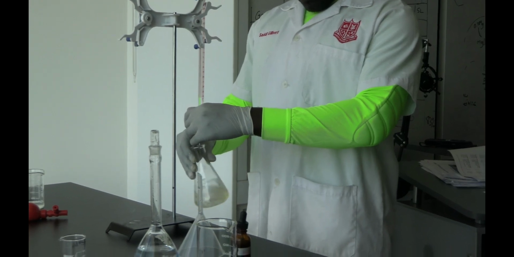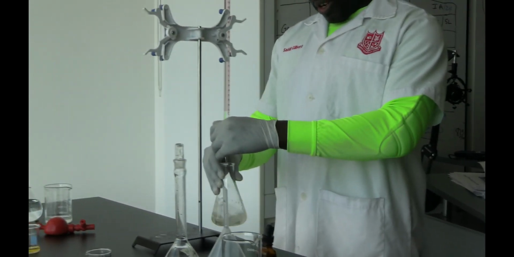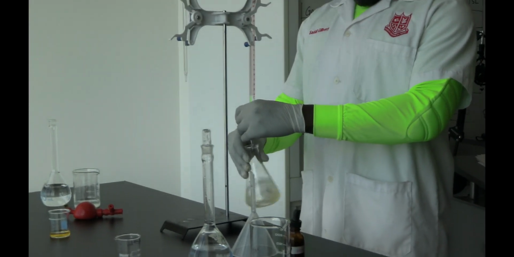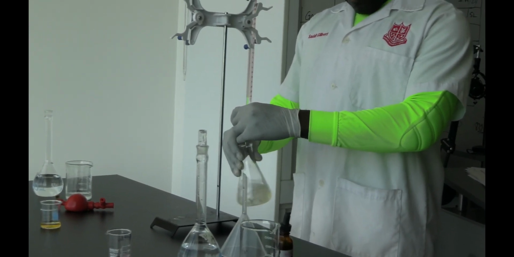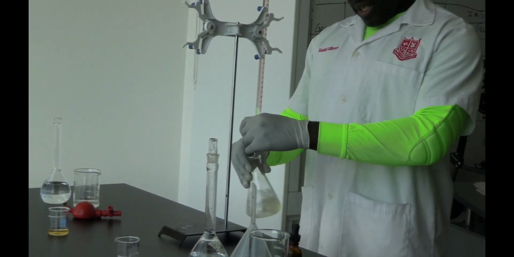Now normally you may want to have a white paper under this thing so you can see the color change a lot better. But this is fine for now since I can clearly see it.